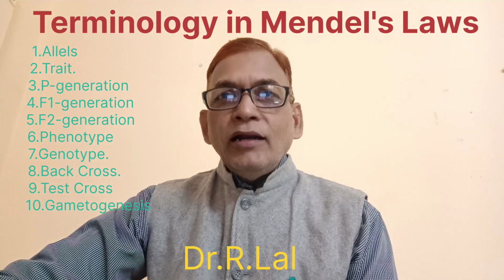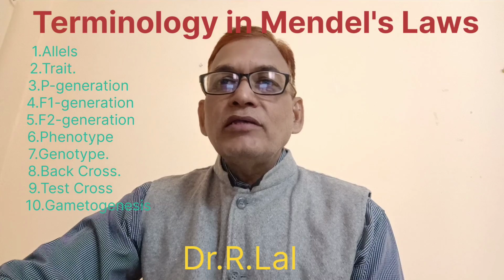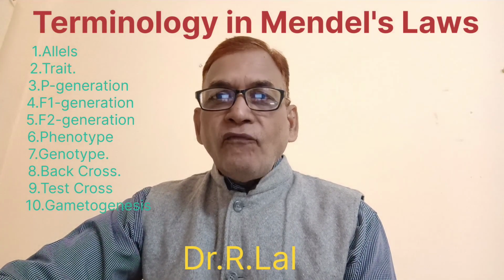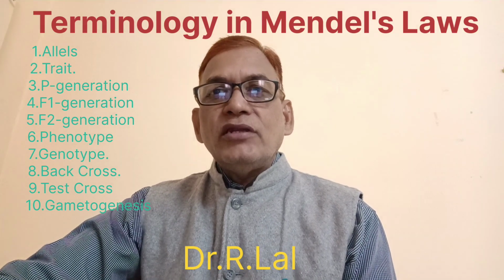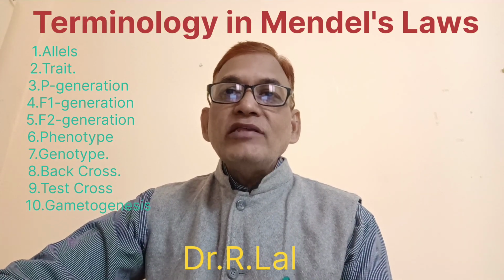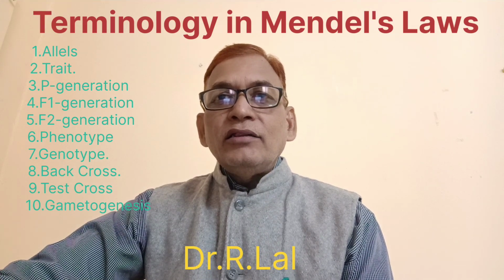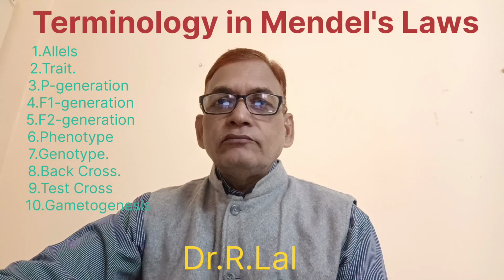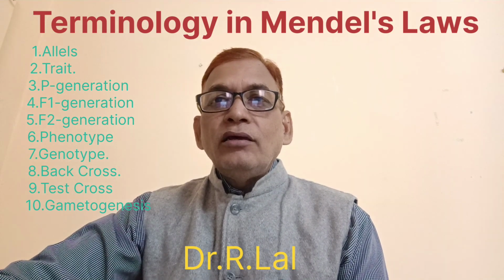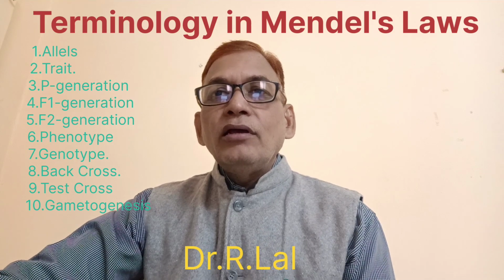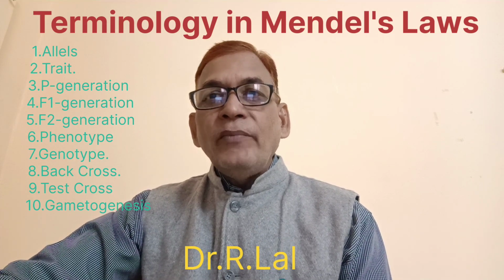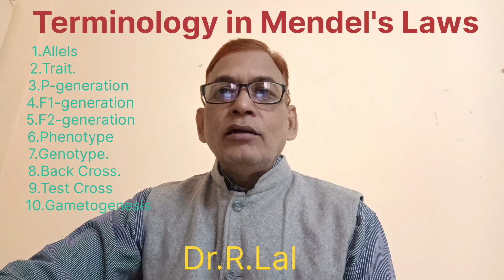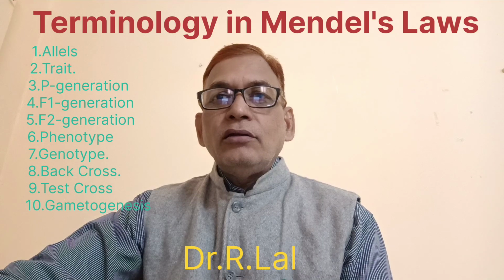There is another terminology which is known as the backcross. When the offspring obtained in the F1 generation are crossed with the P generation, then that is called a backcross. In the F1 generation, the result may be recessive or dominant, similar to the parent or P generation organisms.